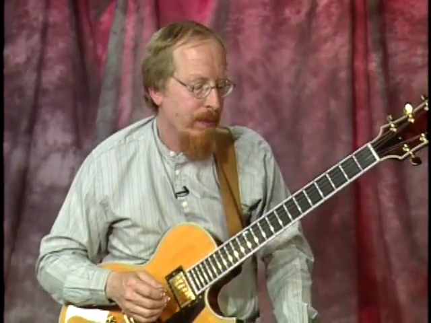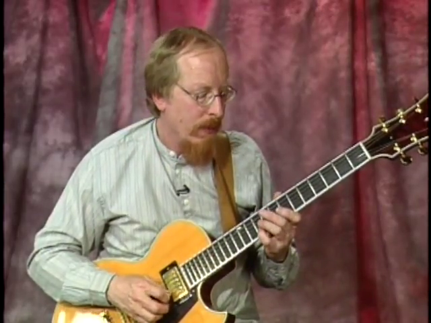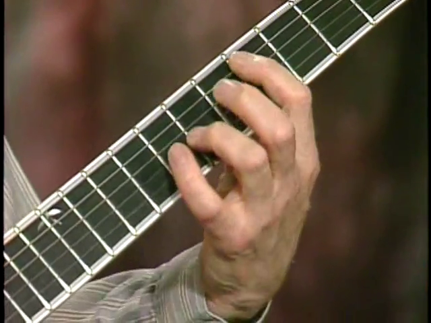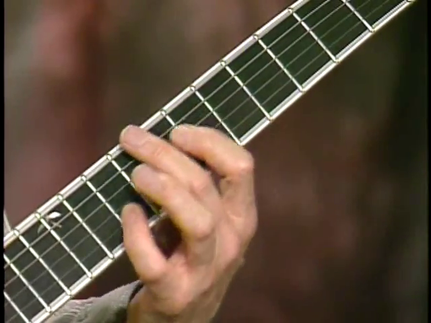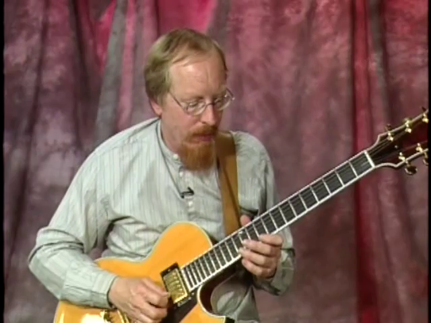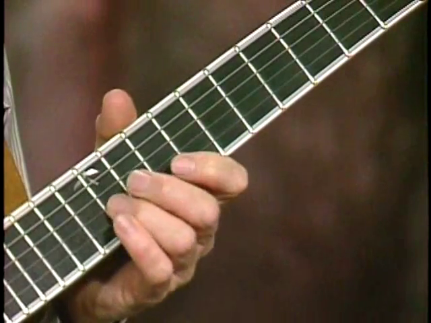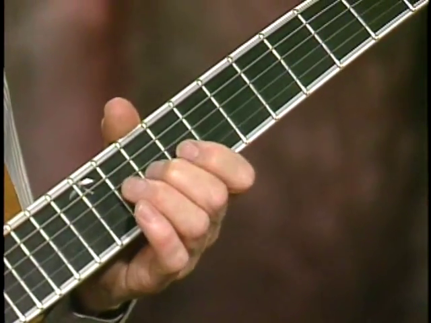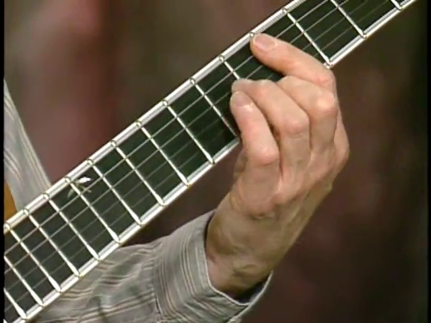Tunes like Yesterdays. 1, 2, 3, 4. And so on. Or Softly as in the Morning Sunrise. D minor. 1, 2, 3, 4. So you can hear that sound going round.